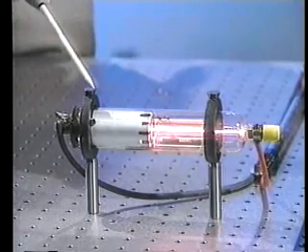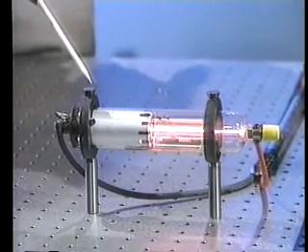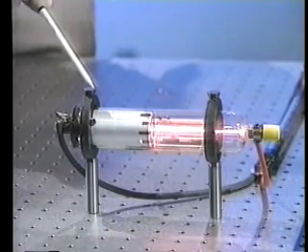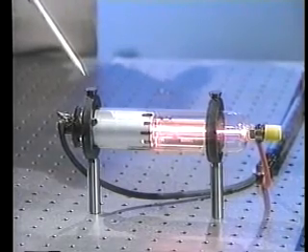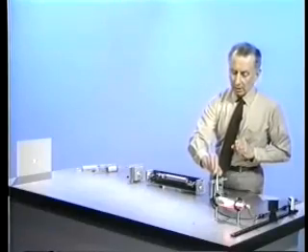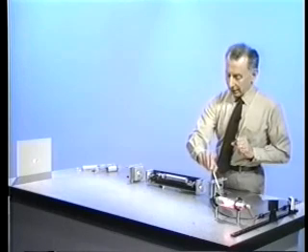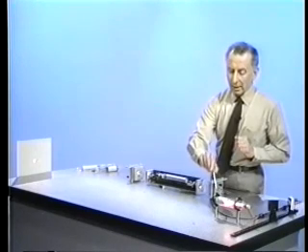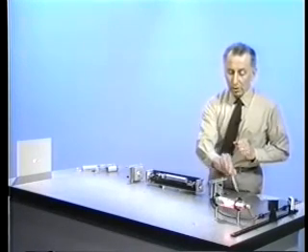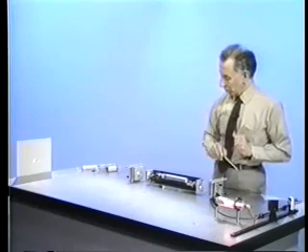Now, with this kind of laser, it's very difficult to adjust anything and to play with it. So just so that you can see a little bit more of how a laser works, I'm going to go on and have a laser in which the mirrors are external to the tube.